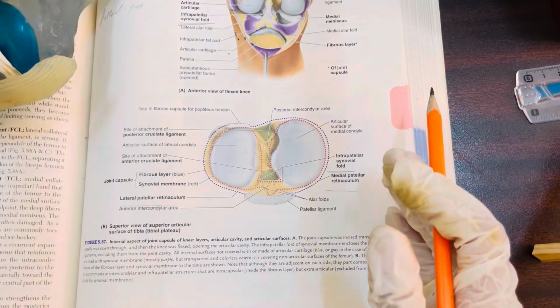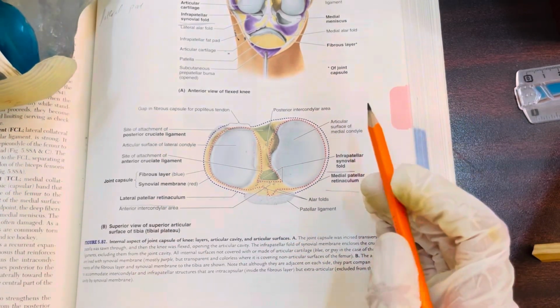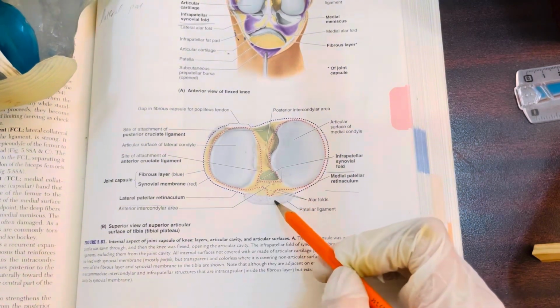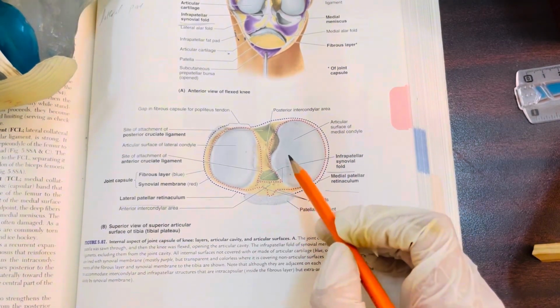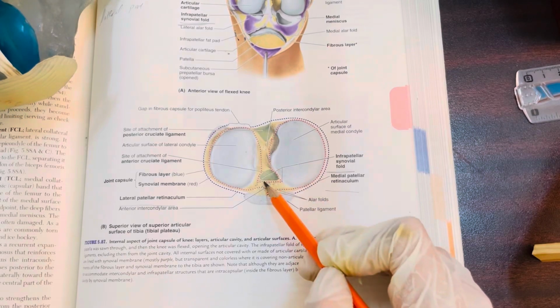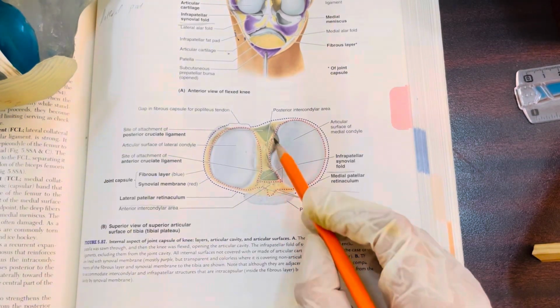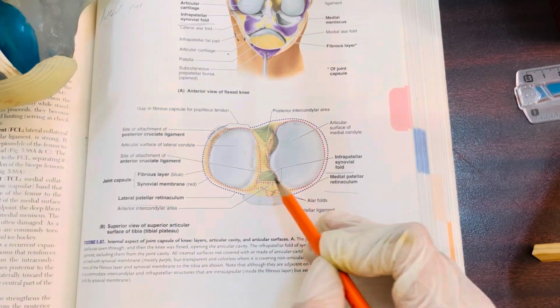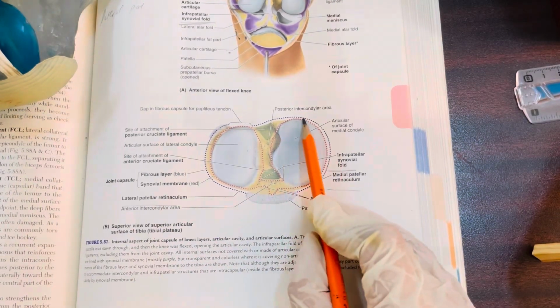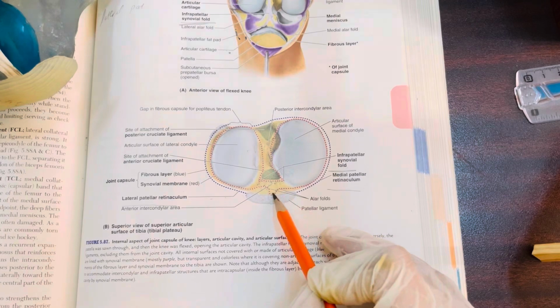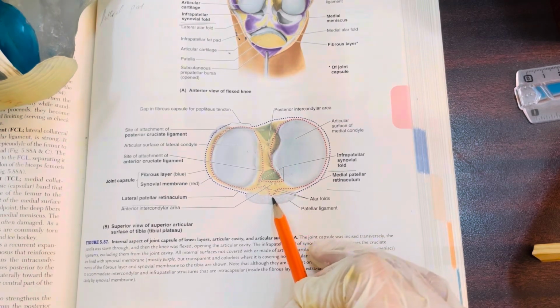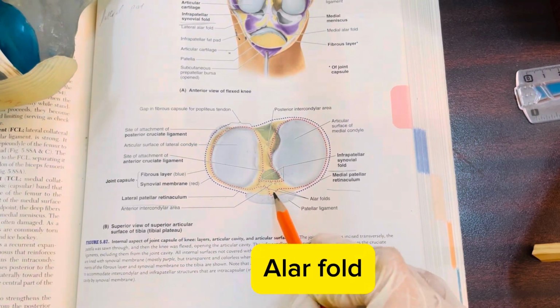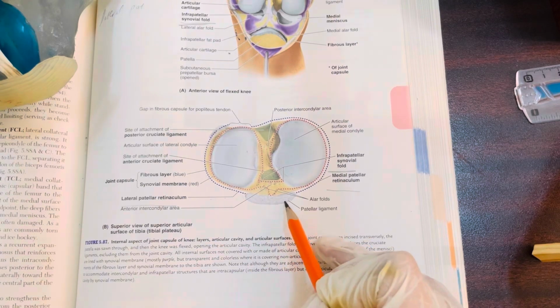These folds actually look like fat, so these are called the fatty folds, but actually these are part of the synovial membrane, a protrusion of the synovial membrane. One from the posterior aspect of the joint cavity, and when it moves anteriorly, it forms the infrapatellar synovial fold. And when the lateral aspect of the synovial membrane moves anteriorly, this again forms a fold which is called the alar fold.